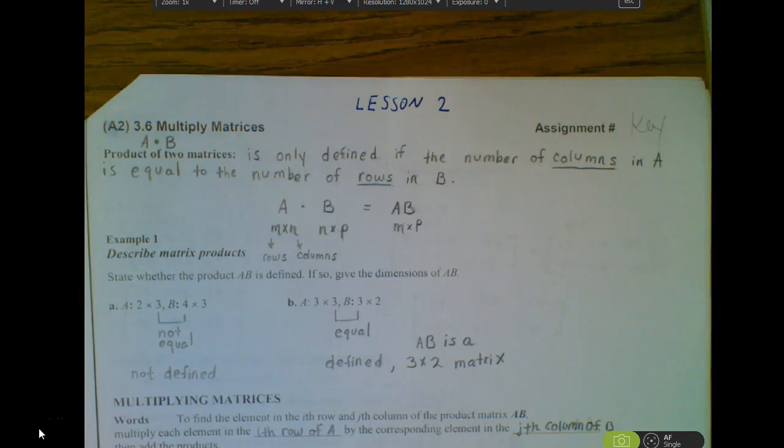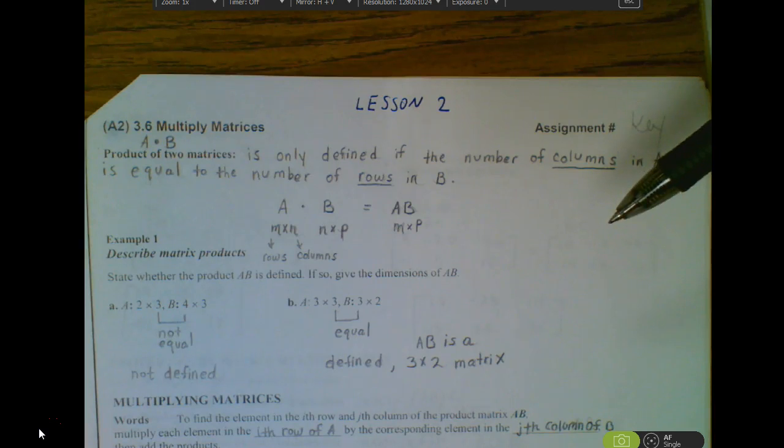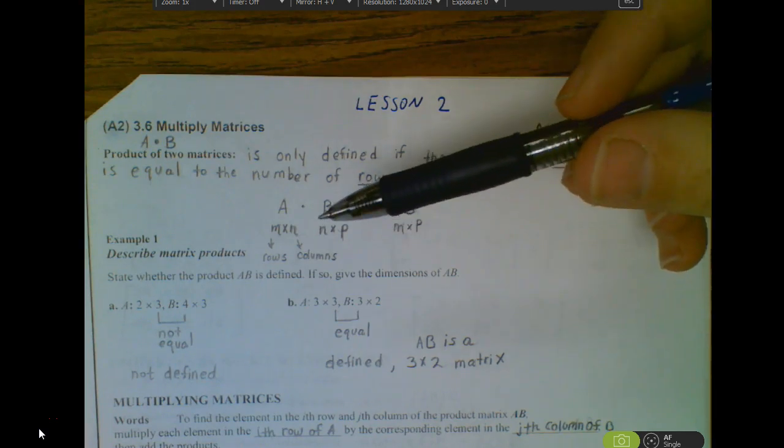Alright, so here in lesson 2 we are now looking at multiplying matrices together, and this one's a little bit trickier because of the way you have to match up the corresponding parts within the matrices. So first things first, there are limitations to this. You can only multiply two matrices under these conditions.